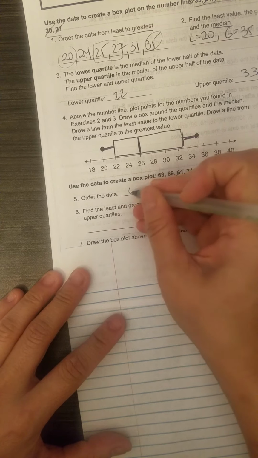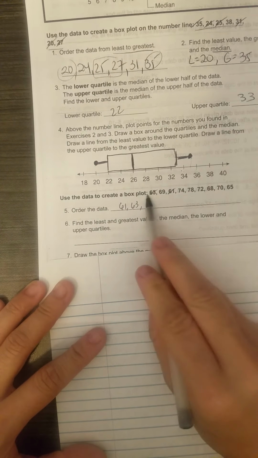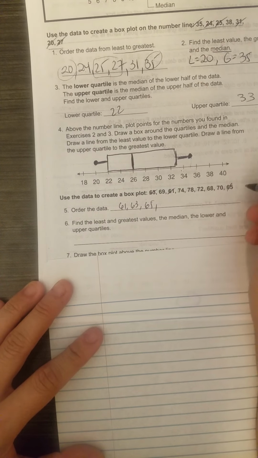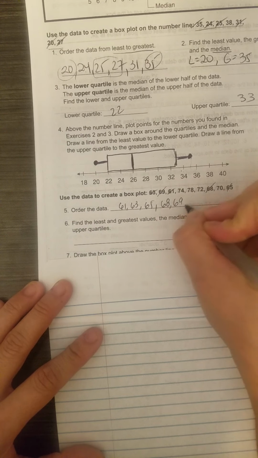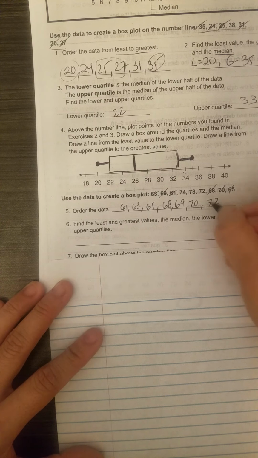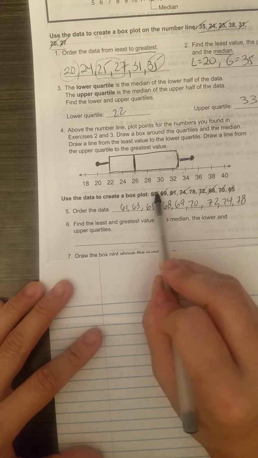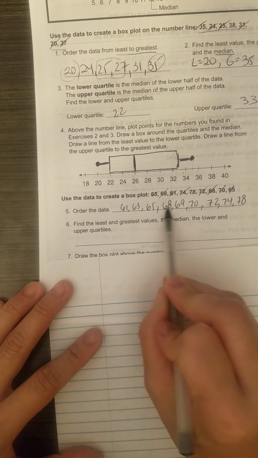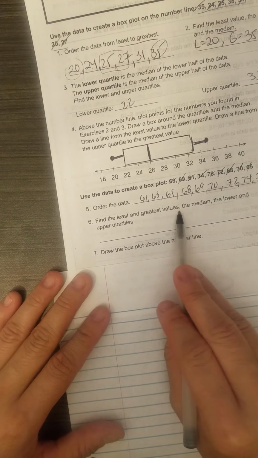So the first one is 61. The second one is 63. Then 65, 68, 69, 70, 72, 74, and 78. I always count them to make sure. 1, 2, 3, 4, 5, 6, 7, 8, 9. Okay. Find the least and the greatest values and the median.